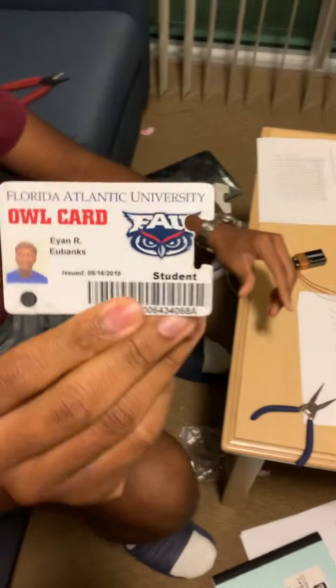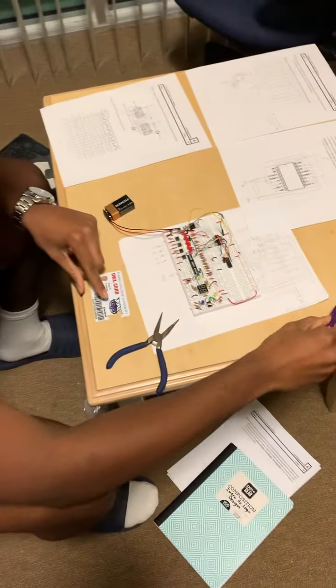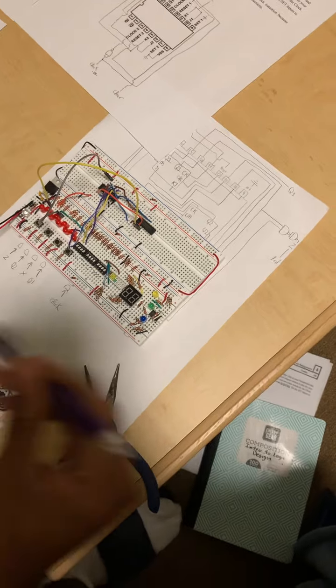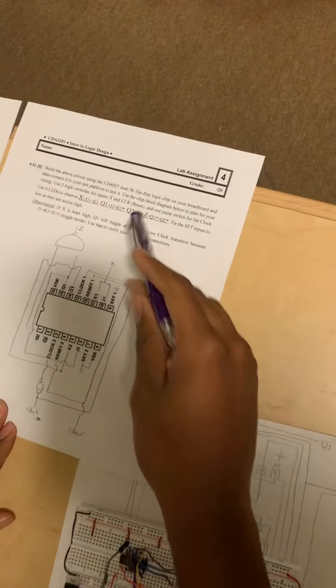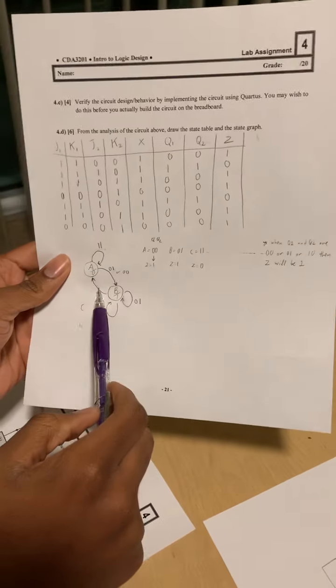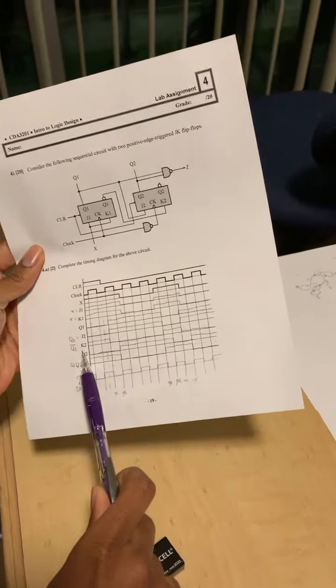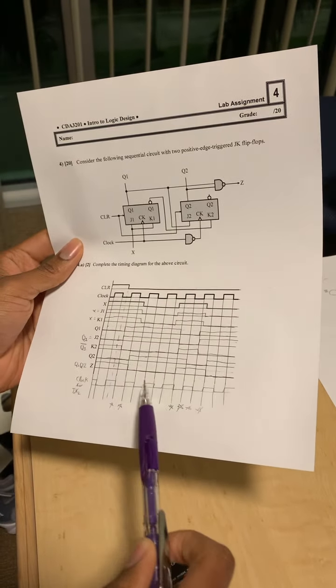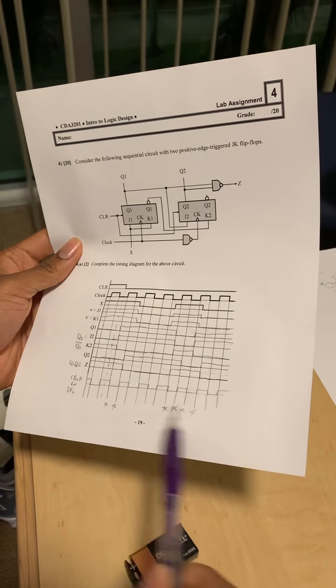Here's my owl card. We're about to get started. This is my project right here, using the JK dual master-slave flip-flops. This is my state diagram, and this is my state table. This is also my wave chart that explains the current outputs and the next outputs, as well as the previous outputs.